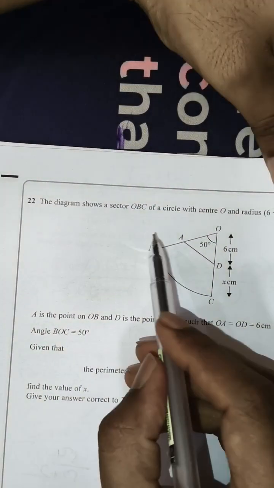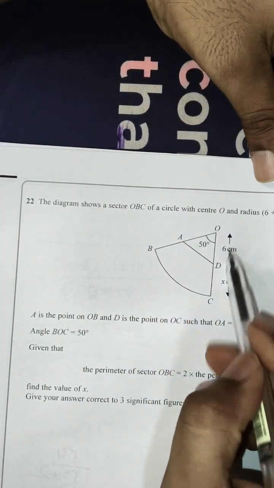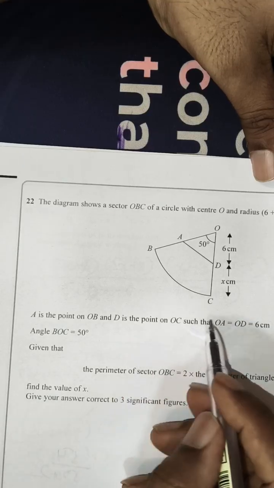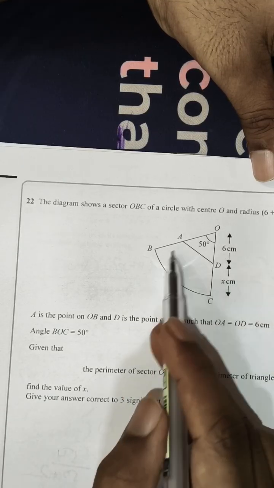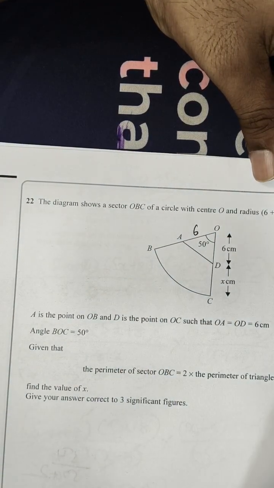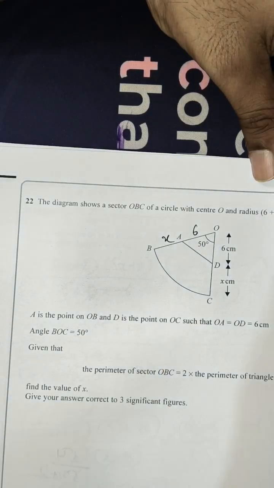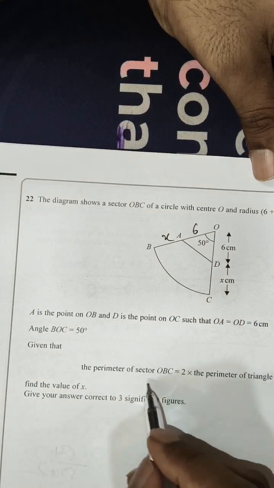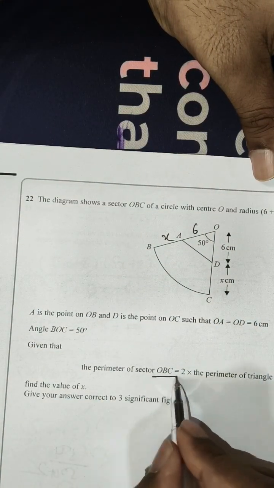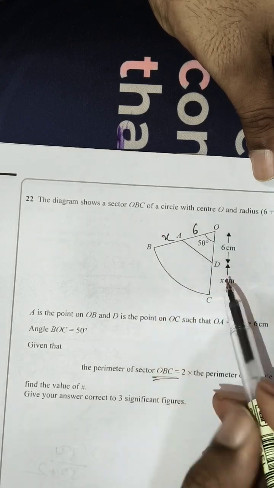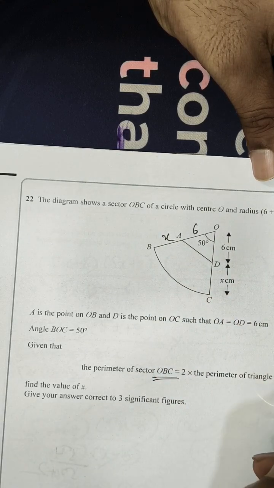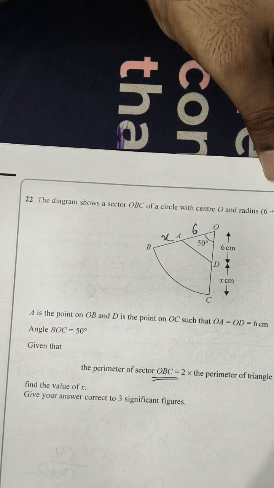No problem. OBC is a circle with center O and radius 6 plus x. Okay. So they have created OA and OD is 6. This is also 6 because it's a radius. This is also x. Correct? Fine. The perimeter of the sector OBC is equal to twice the perimeter of triangle OAD. Okay. Find the value of x up to three significant figures.